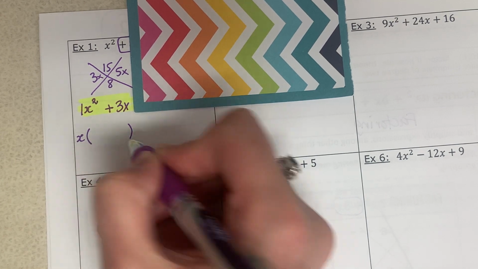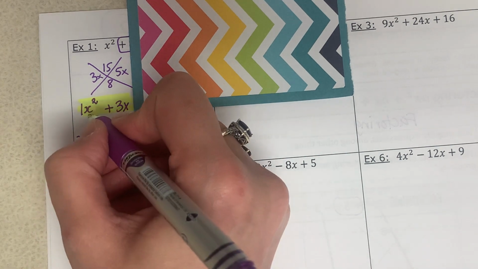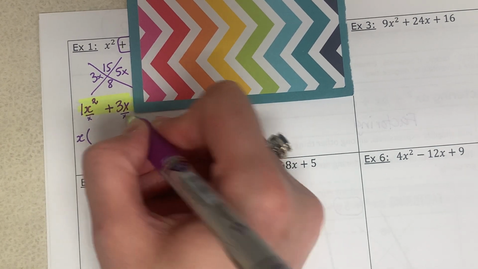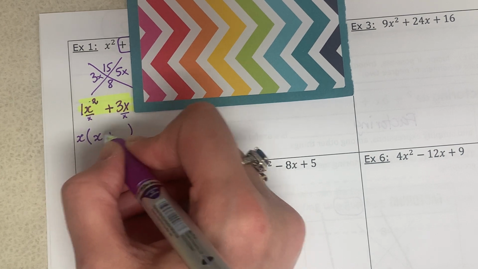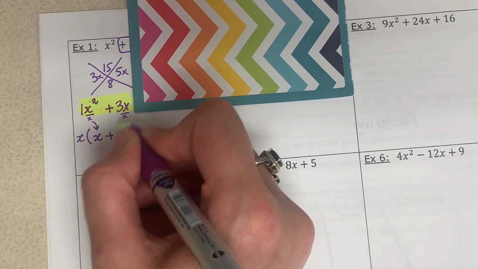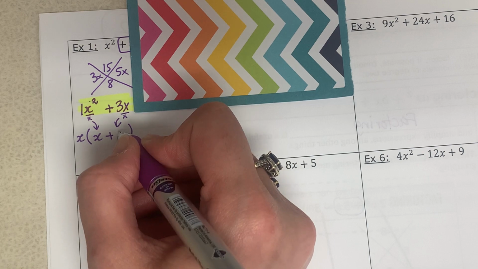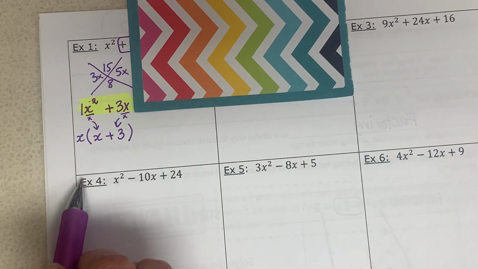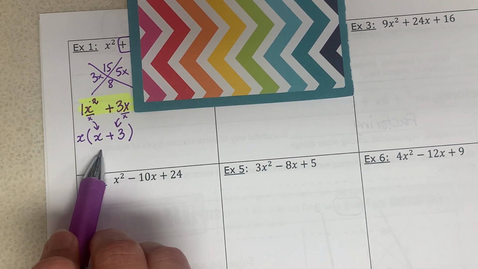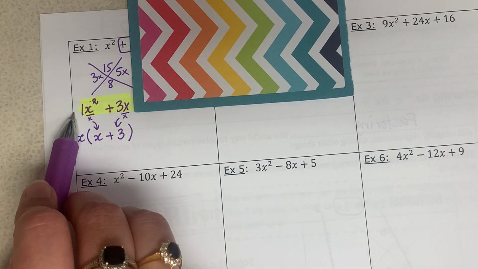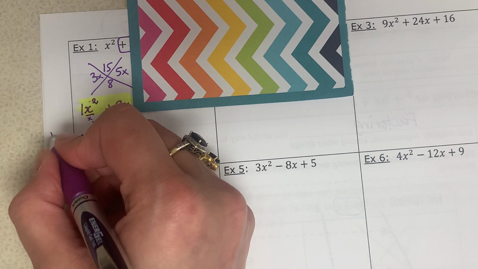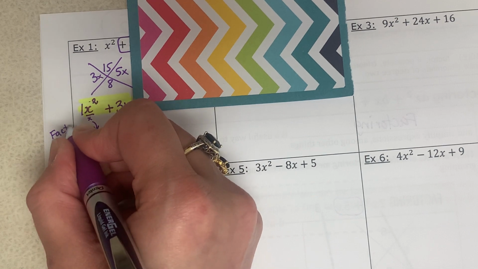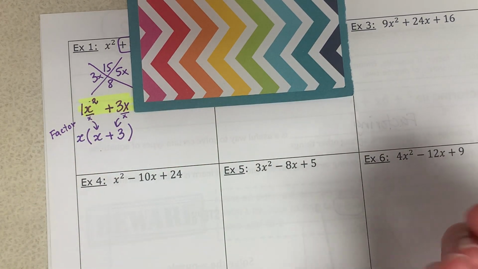Then I'm going to write a set of parentheses. In my head, I'm going to divide this by x. x squared divided by x is an x, and then plus 3x divided by x is a 3. So this is what I did. First you make it a polynomial of 4 terms and then you factor it. This is my factor using the greatest common factor.